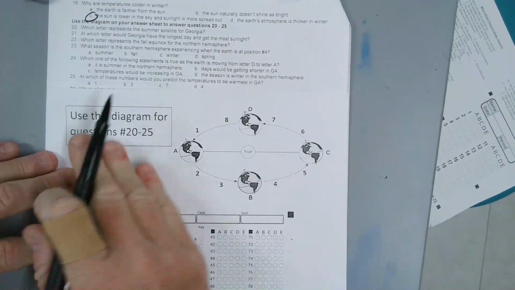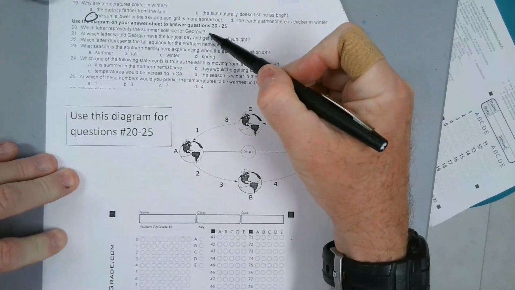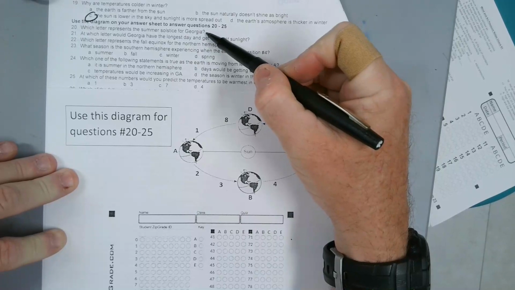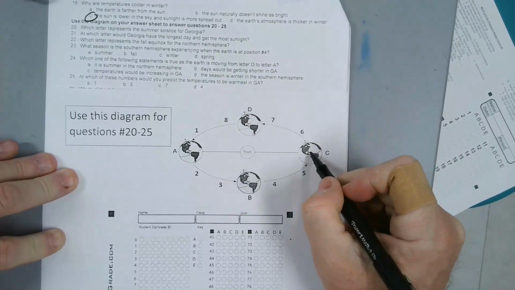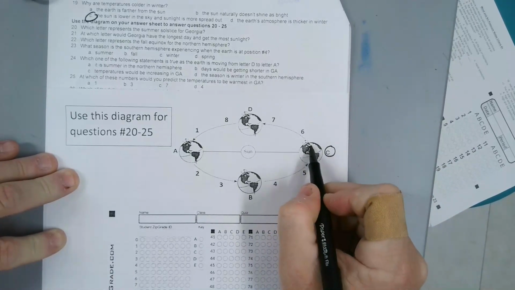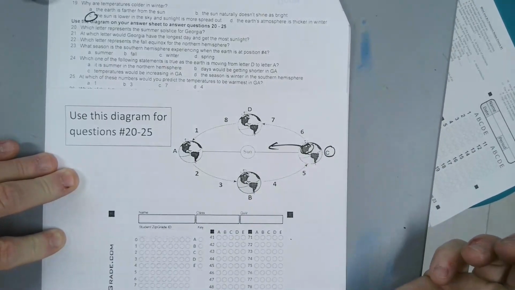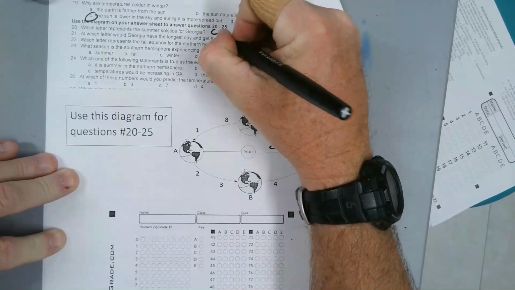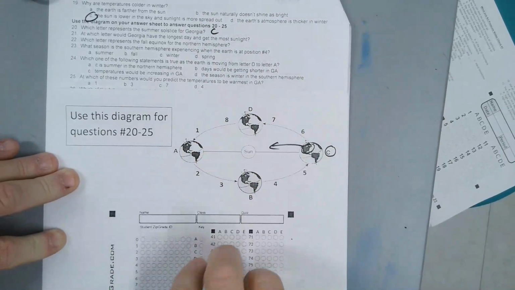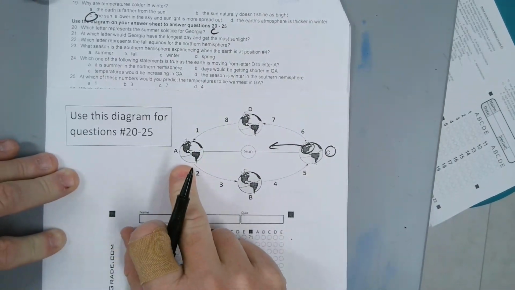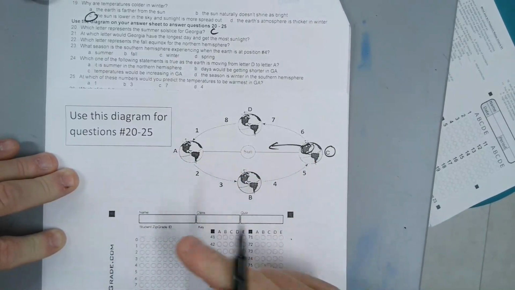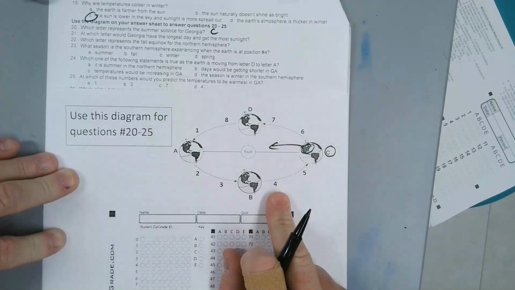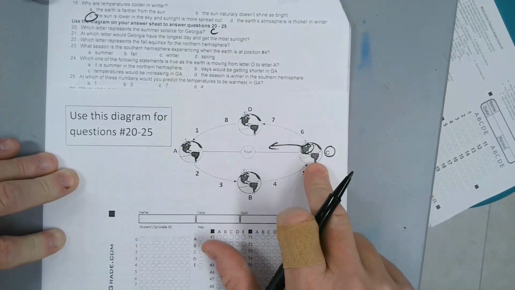So here we go. Which letter would represent the summer solstice for Georgia? That would be when we are tilted most towards the sun. We're on this part of the Earth, we're on the top hemisphere. Letter C, here we are, we're tilted or leaning most in towards the sun, so the answer there is C. A lot of you got this backwards. You said, oh, over here on the left is summer. No, that's not what makes summer. Summer is where you're leaning most towards the sun, and the way this diagram is oriented, it's letter C.